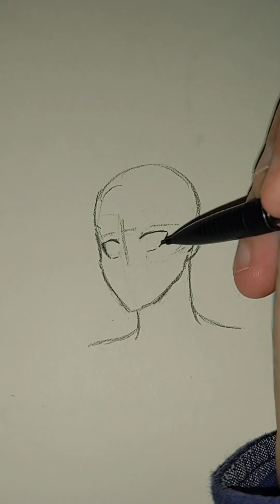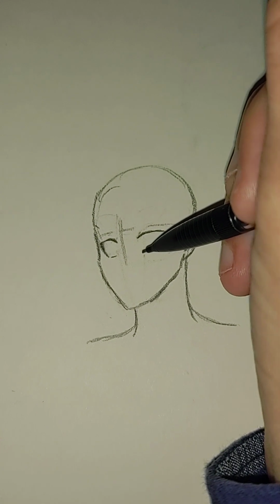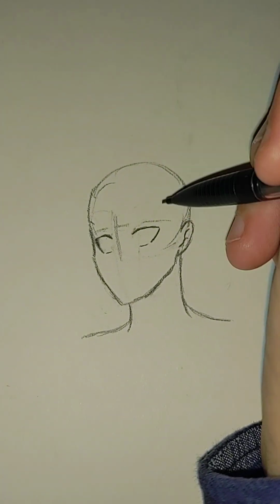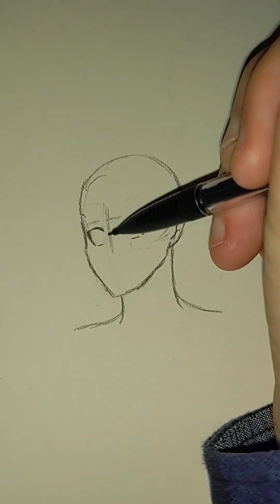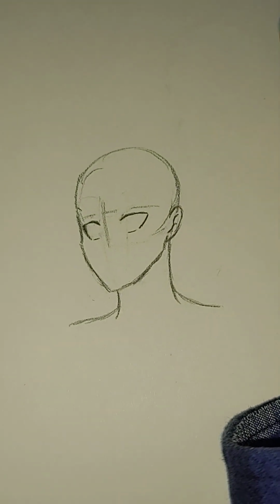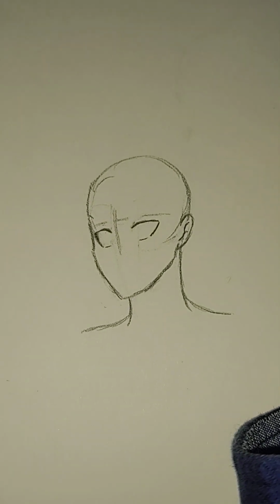Then you draw some lines underneath the eyes to emphasize that's the lower lid. So top lid, lower lid. Yeah, like I said, the other eye is going to be very, very frustrating. This is why my character only has one eye showing. I totally cheated.